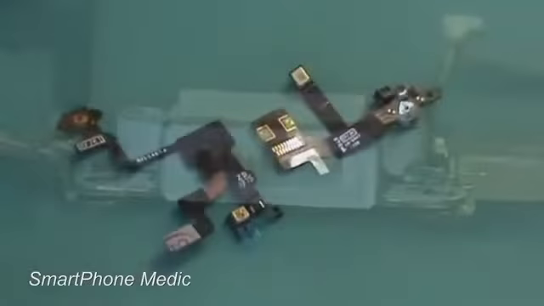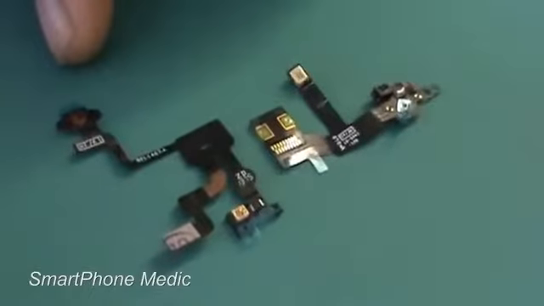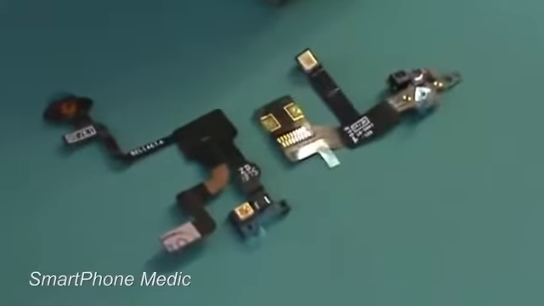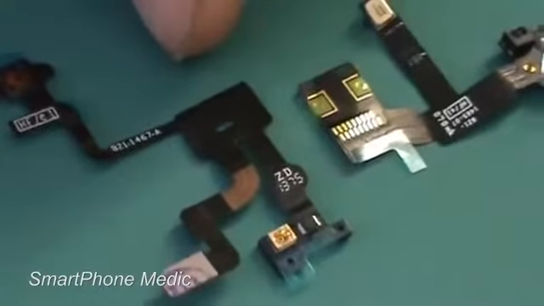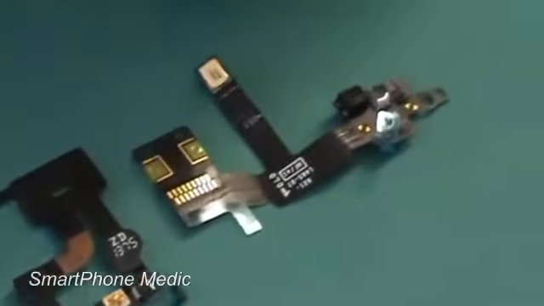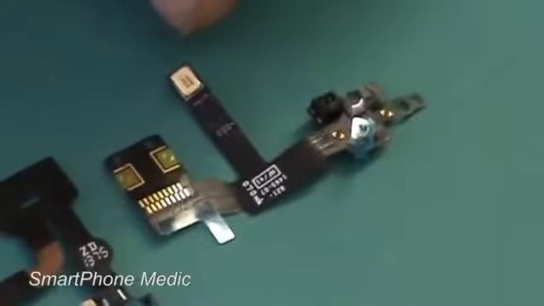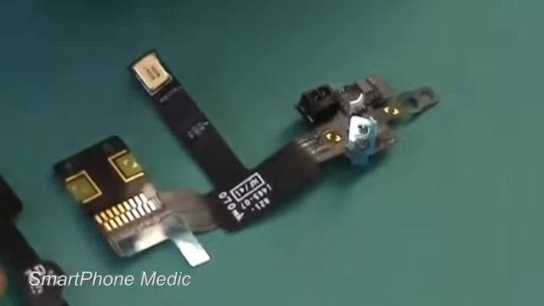Okay, so here's another main flex cable for the iPhone 5. This is the iPhone 4S main flex cable, and this is the iPhone 5 cable. On the iPhone 4S, you got your sleep-wake button. You got a little area for the speaker to go. You also got your proximity sensor. On the iPhone 5, you got your proximity sensor and your microphone, noise cancellation microphone.